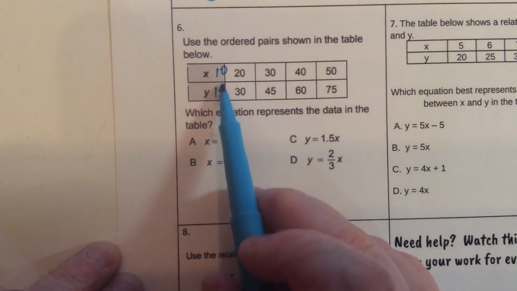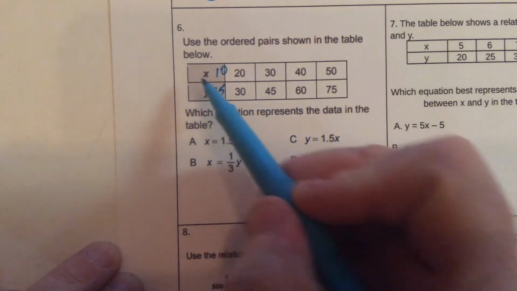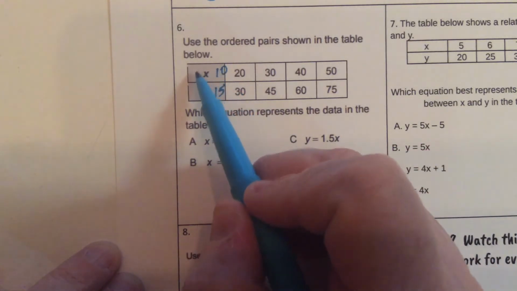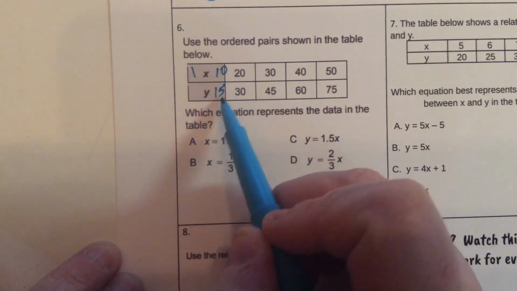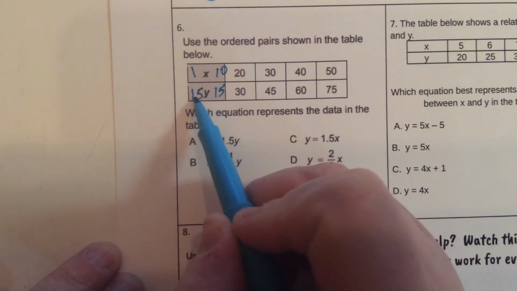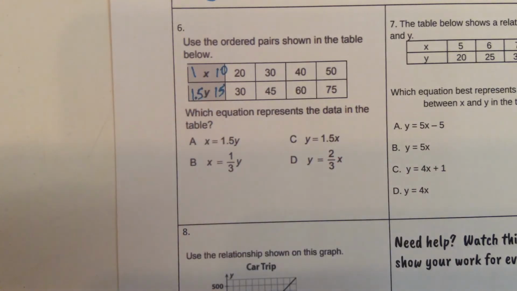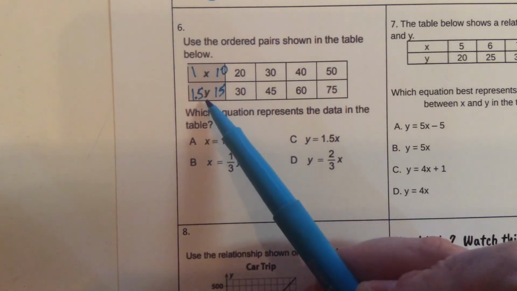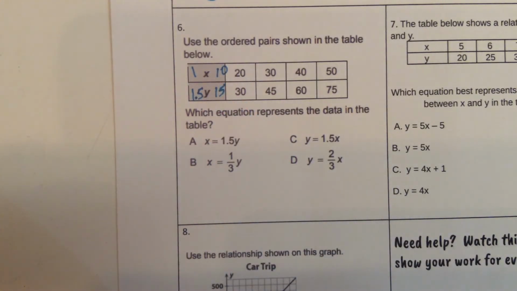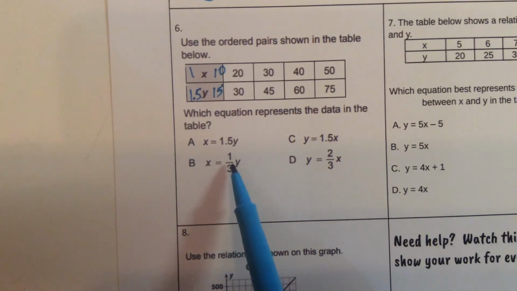If x is 1, what is y going to be? Well, I could divide by 10 and divide by 10. Y would be 1.5. So basically this is saying that no matter what x is, y is going to be 1.5 times as much.